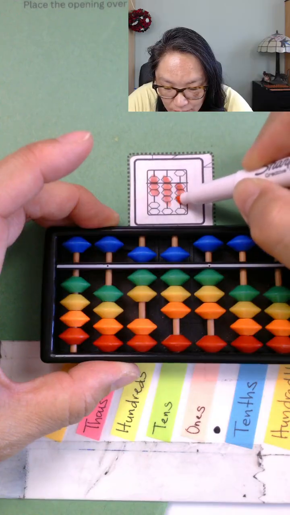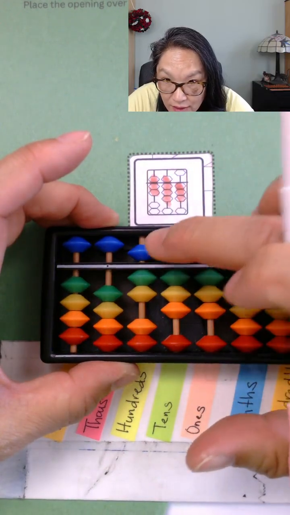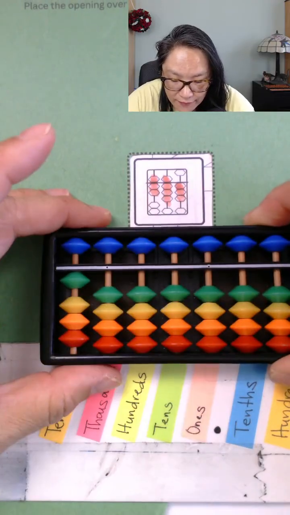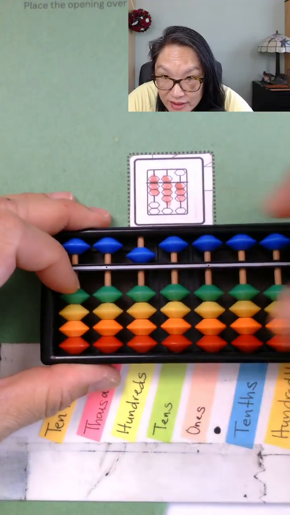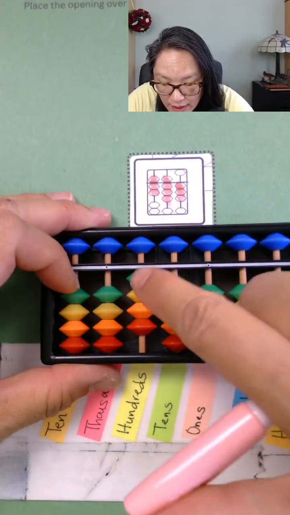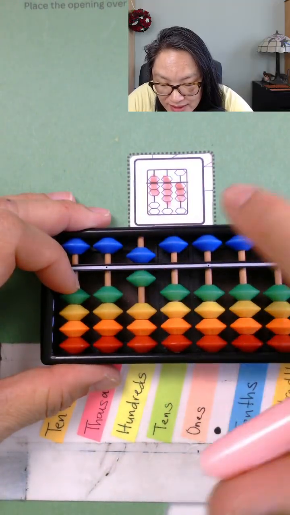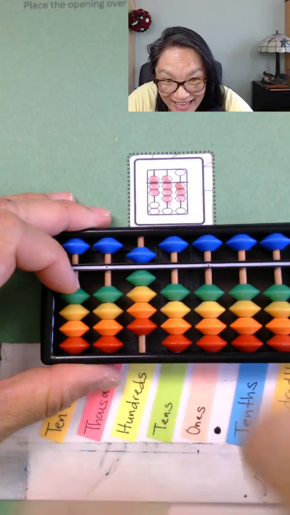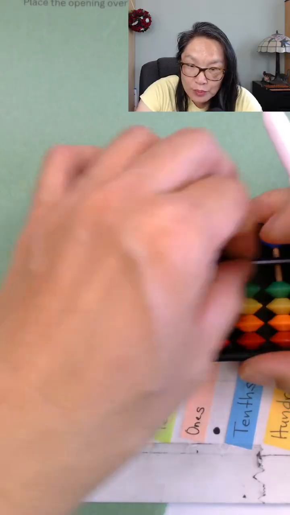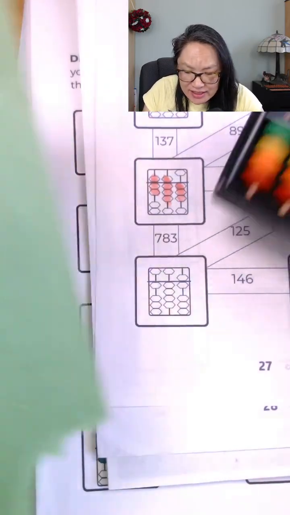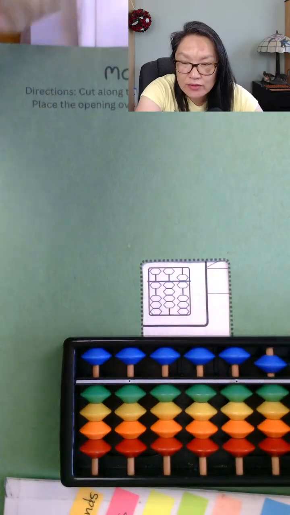Where did the 7 come from? 7 is here. 5, 6, 7. All the top beads have a value of 5. So when I look, this is 5. Then 1, 2, 3, 4, and then 5. We have 6, 7, 8, 9. Yes, thank you, Maria. The blue bead is always 5, right? Okay, there we go.